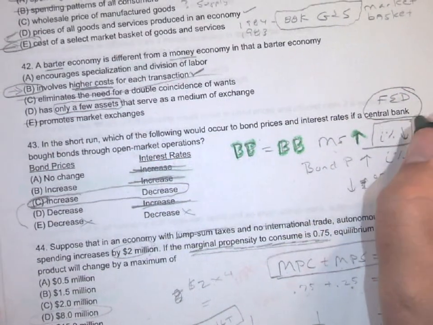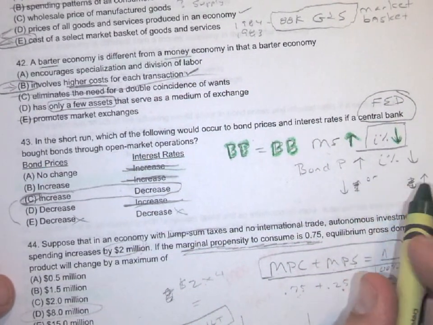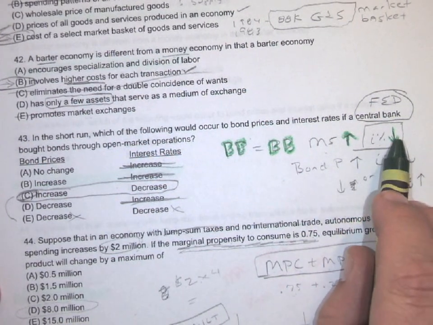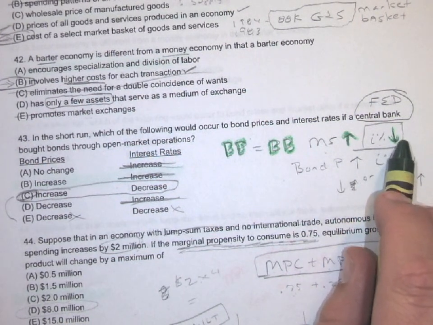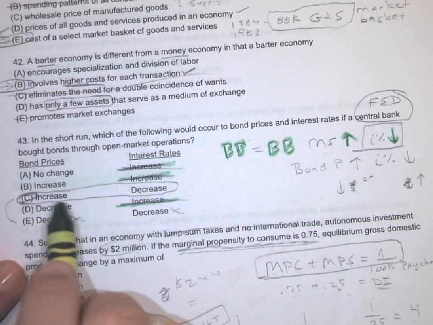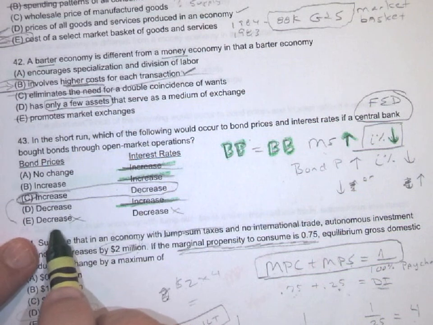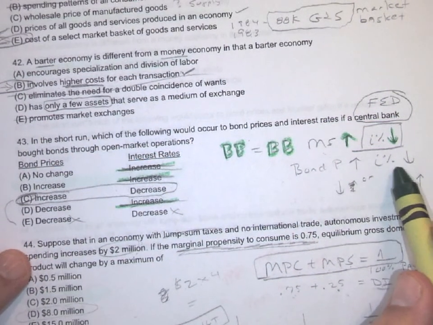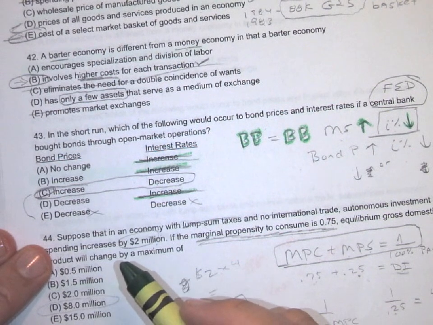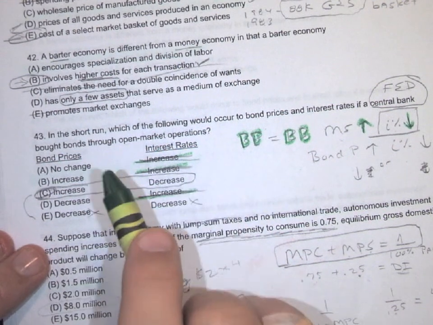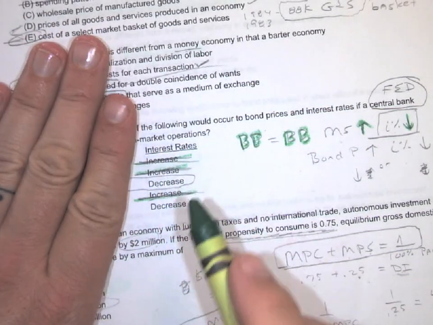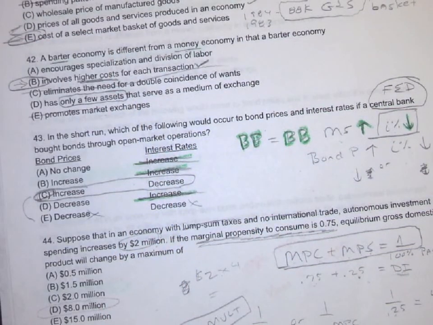Money supply goes up, interest rates fall, investment goes up, aggregate demand goes up. So now, what do interest rates do? They decrease, don't they? So I know that for sure. What can I get rid of? I can get rid of you, get rid of you, get rid of you. Now you're left to B and E. Okay? Now, bond price and interest are inversely related, so the answer is C. So if you know something about money supply going up and interest rates going down, cover up that column, eliminate, and that question goes a lot quicker, doesn't it?